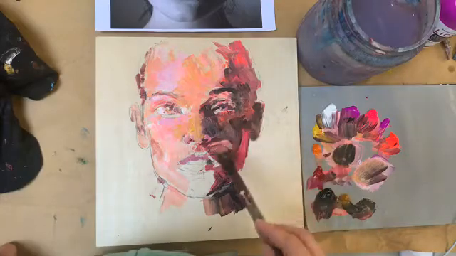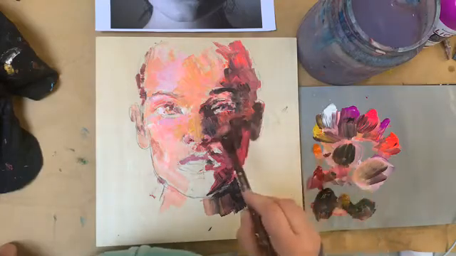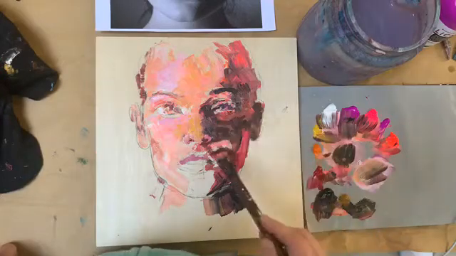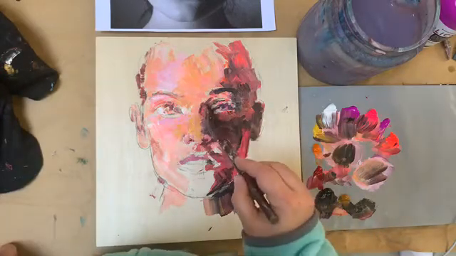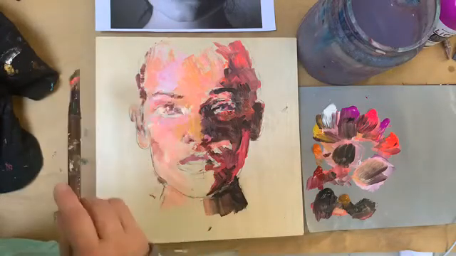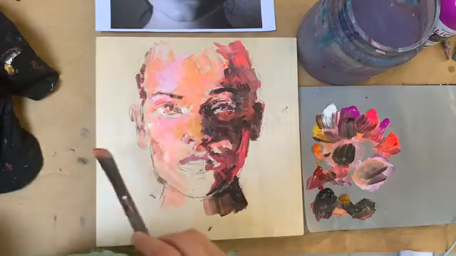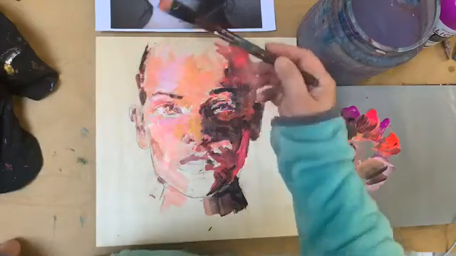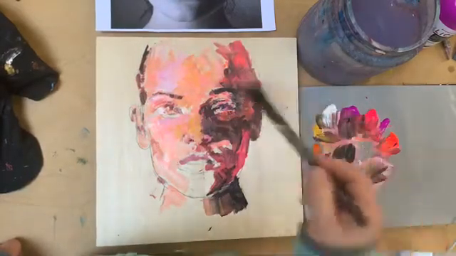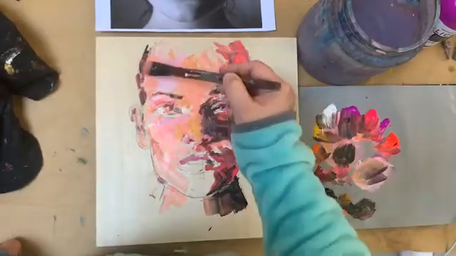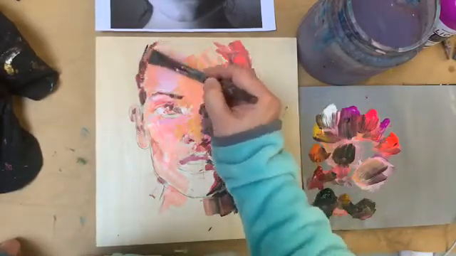Squinting. Here it needs to get darker. This is too light here. The nostril here, so I'm gonna have to come back and see if we can bring some of that on this side too. Maybe that's too dark there.